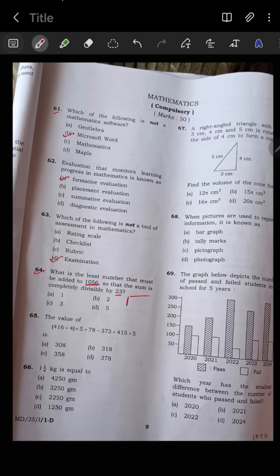So you have to divide 1056 by 23. It will go 4 times. So 4 into 23, how much? It is 92. Then if you subtract, 5 minus 2, how much? 3. And 10 minus 9, how much is it? It will be 1. Then 6 will come down here.